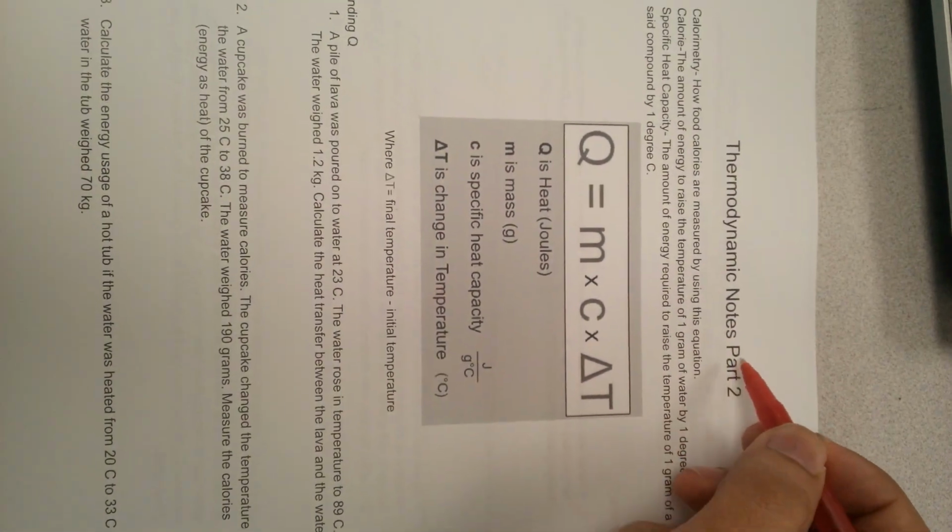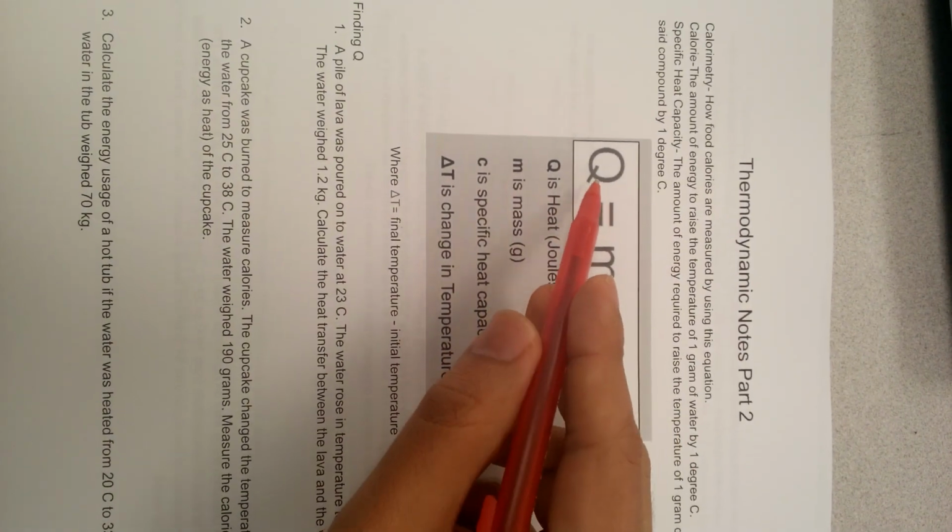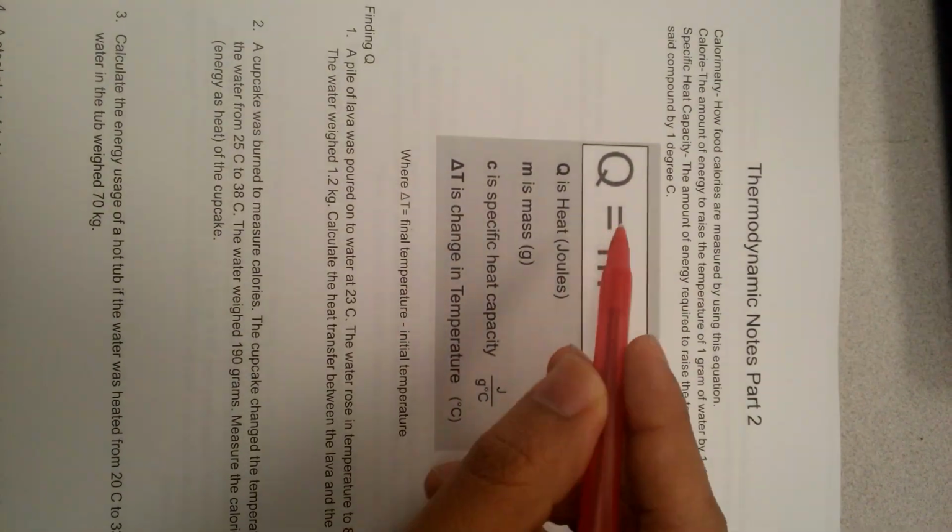Here are the notes for thermodynamics part 2. We have an equation that we're going to be using. So we have the equation Q is equal to mc delta T.